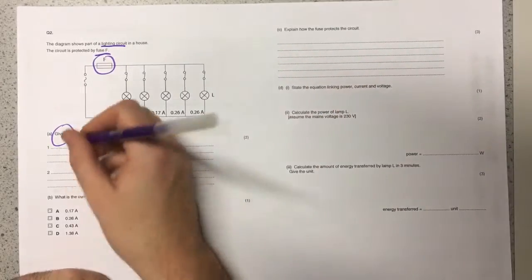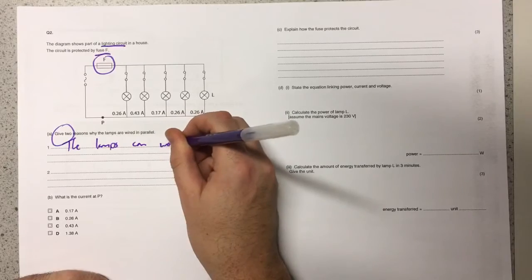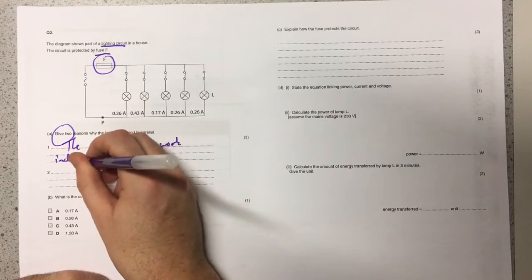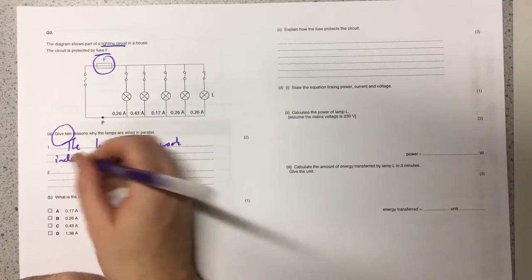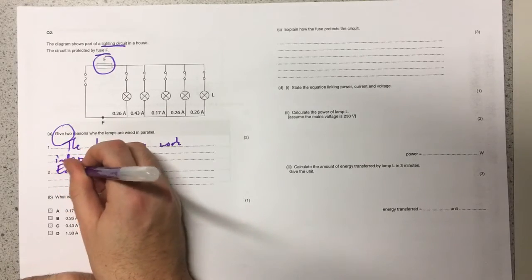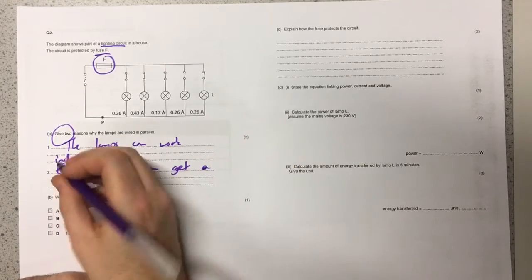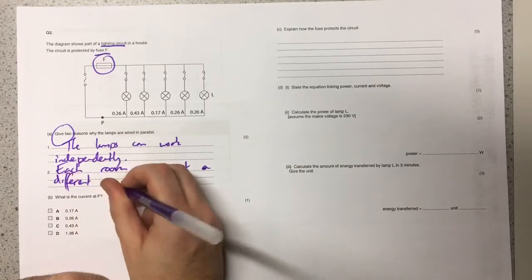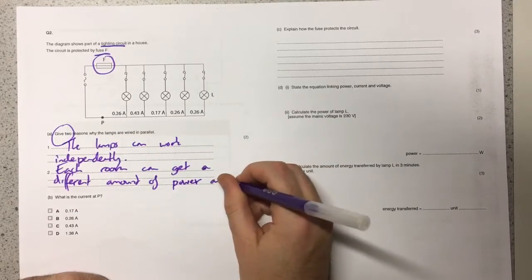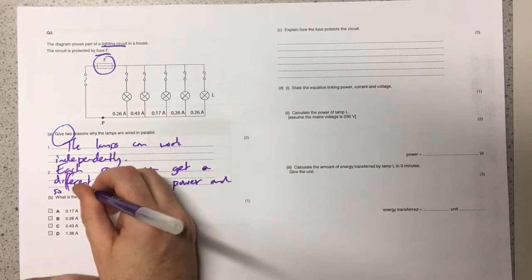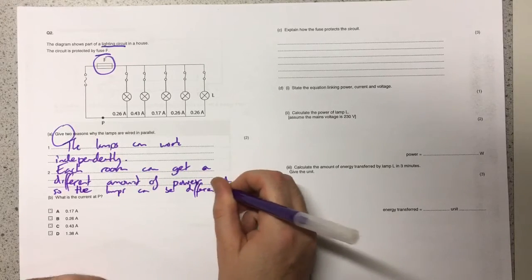So the first thing I would say is that the lamps can work independently. And the second thing is that each room can get a different amount of power, and so the lamps can be different brightnesses.